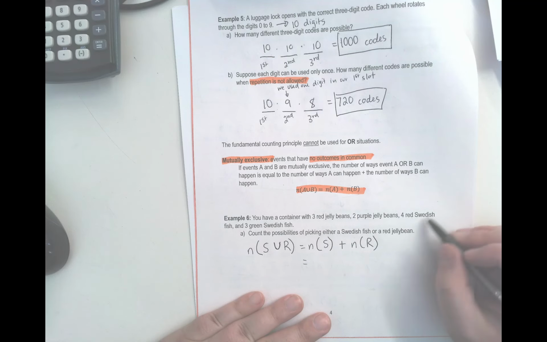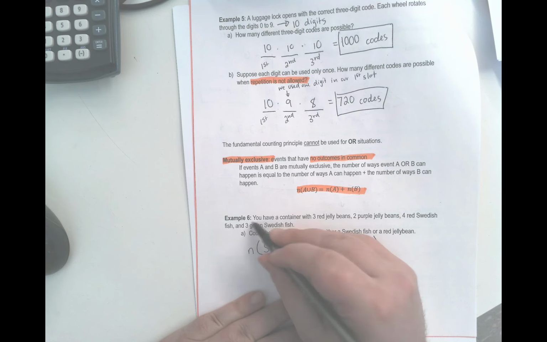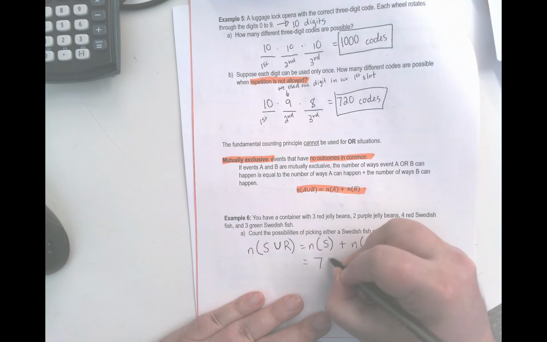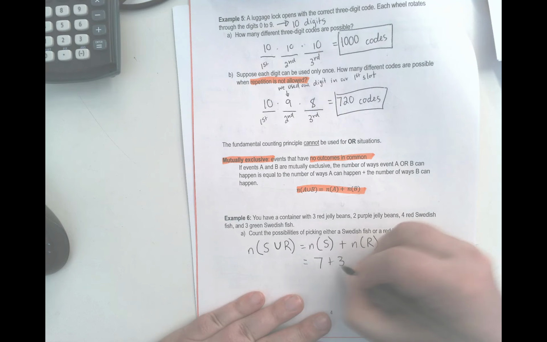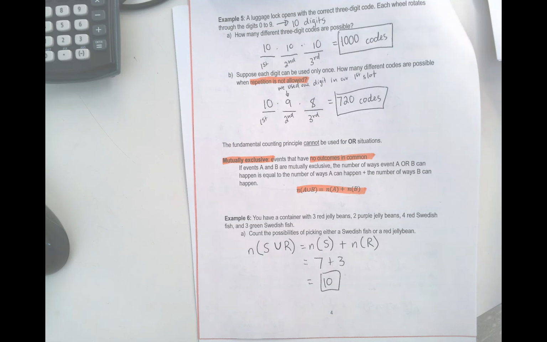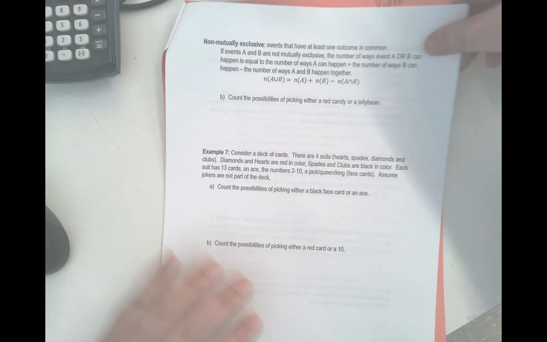So in total we have 4 red Swedish fish and 3 green Swedish fish. So we have 7 altogether, plus the number of red jelly beans here is 3. So there are 10 possible options for that. Okay, so that's the idea behind mutually exclusive.